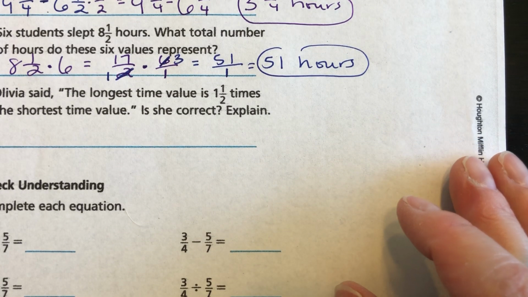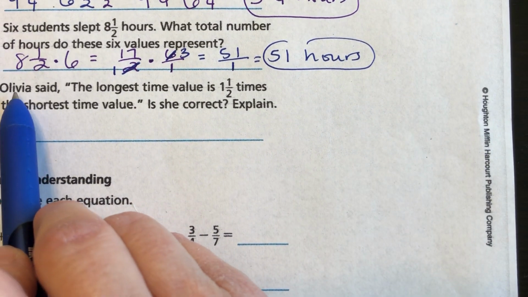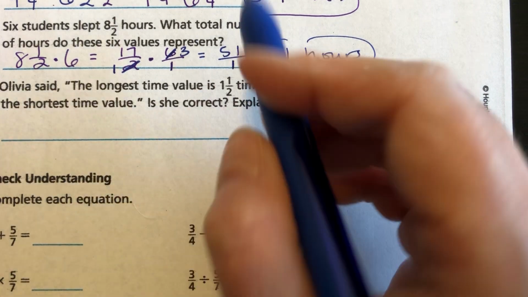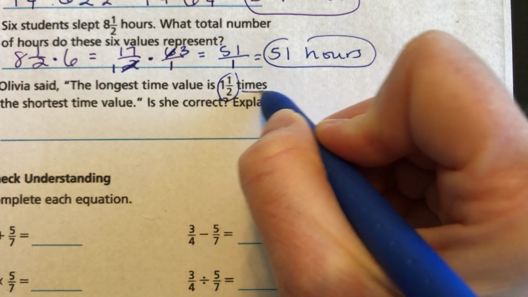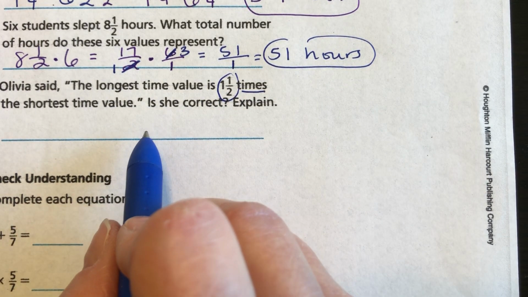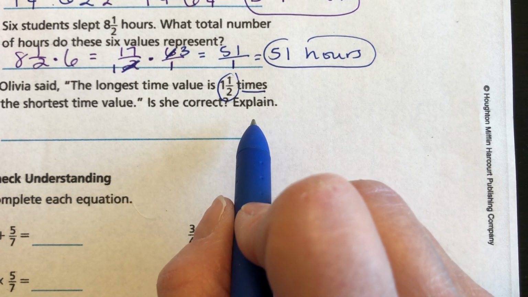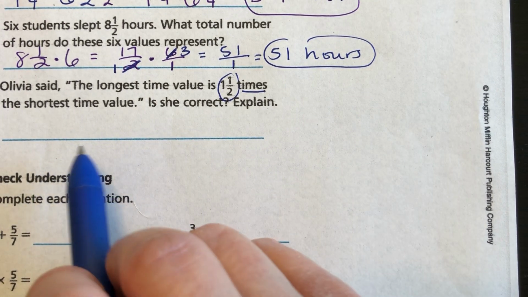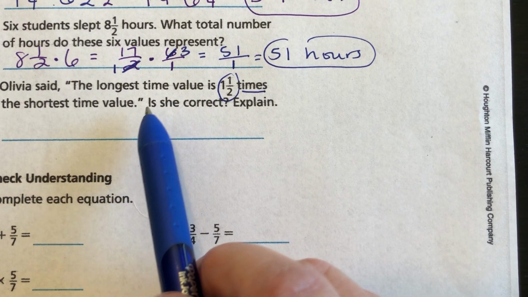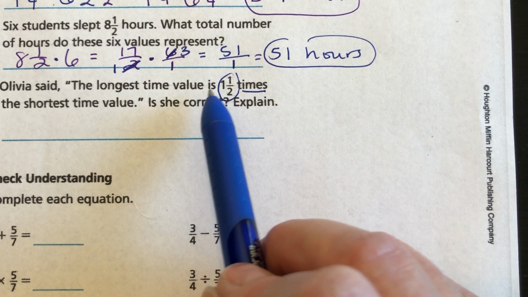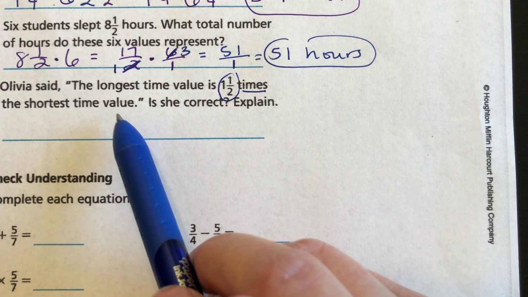Okay, Olivia said the longest time value is 1.5 times the shortest time value. Is she correct? Explain. Okay, so Olivia is saying that the longest time value is 1.5 times the shortest time value.